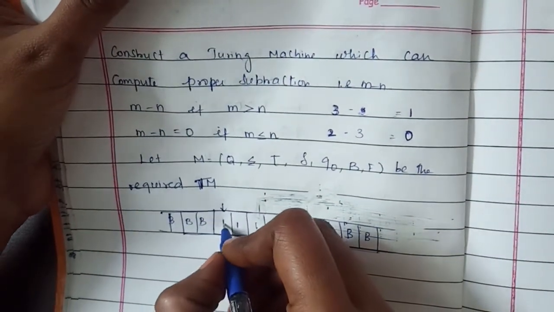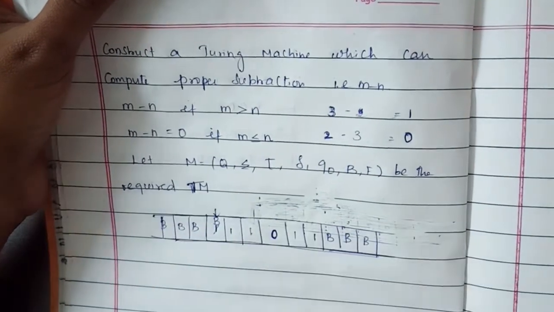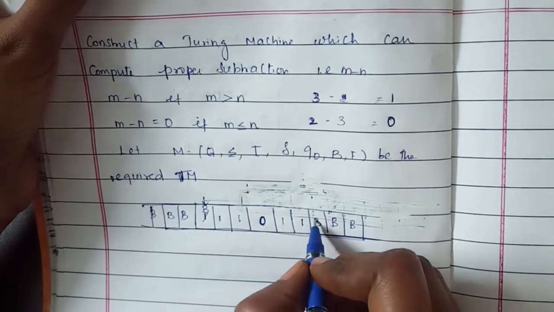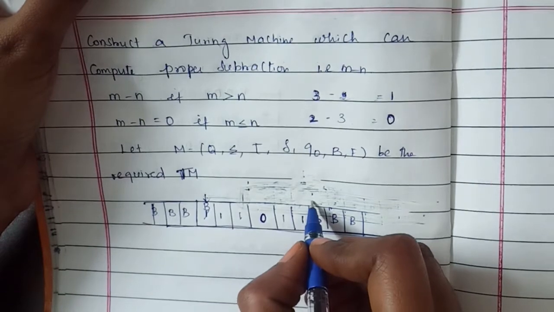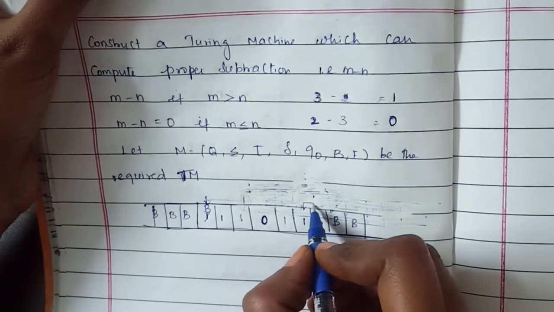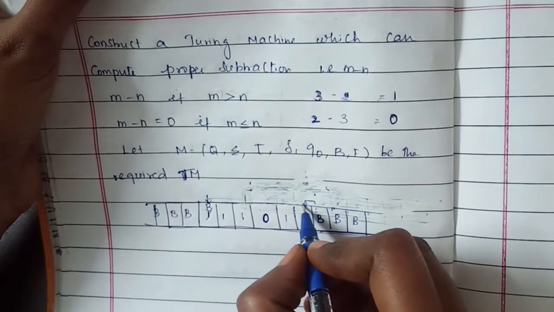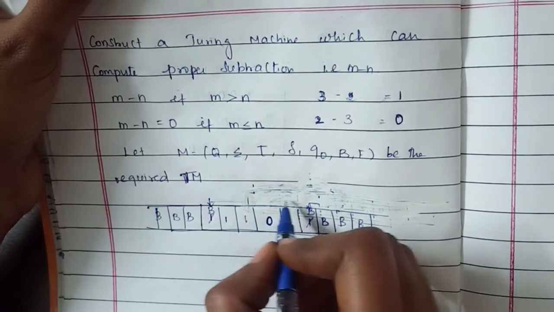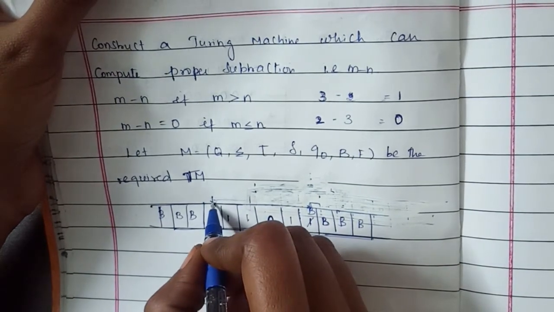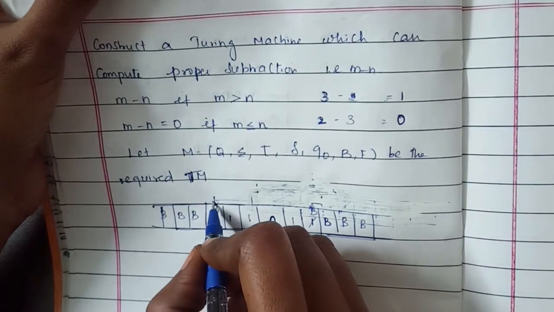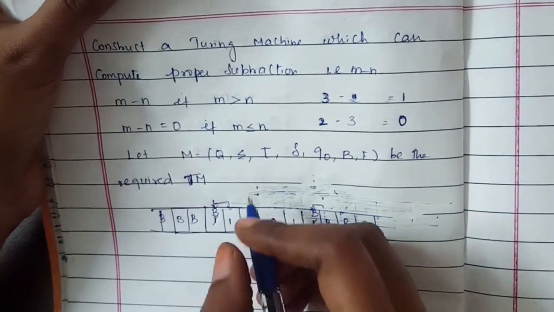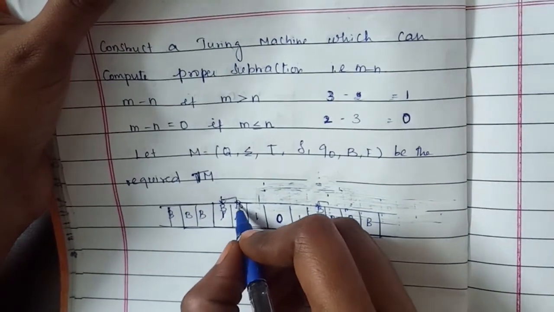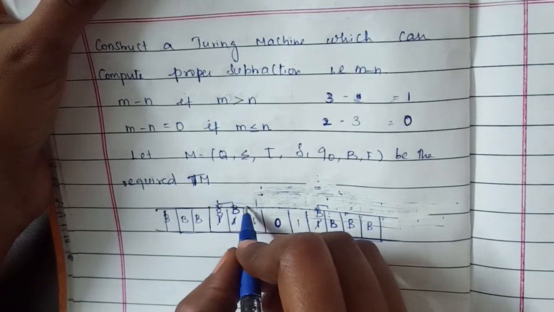First, 1 is replaced by b, and it moves in the forward direction, the right direction, until the blank symbol occurs. Once it sees the blank symbol, it goes to the left and changes this 1 to a blank symbol. Again it goes leftward until it sees b. Once it sees b, it goes to the right, and here 1 is again changed to b.